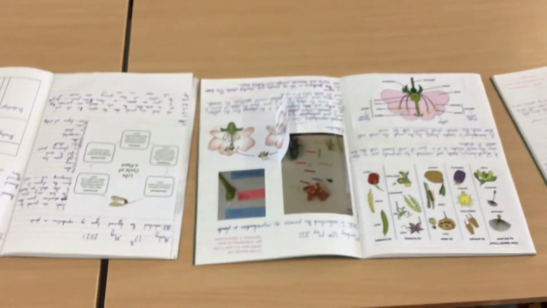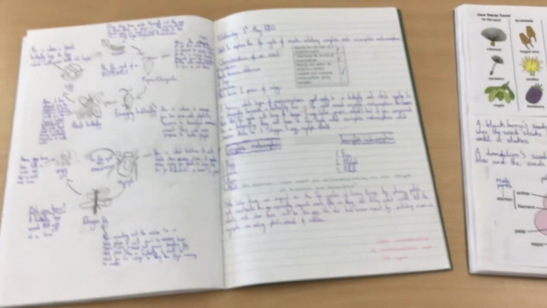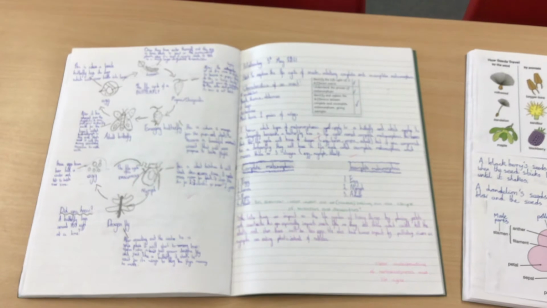Just take you for a little whistle-stop tour, see what we've been doing. Yes, now science. That's a bit upside down. Let's go this way. We have been looking at life cycles and living things in their habitats.